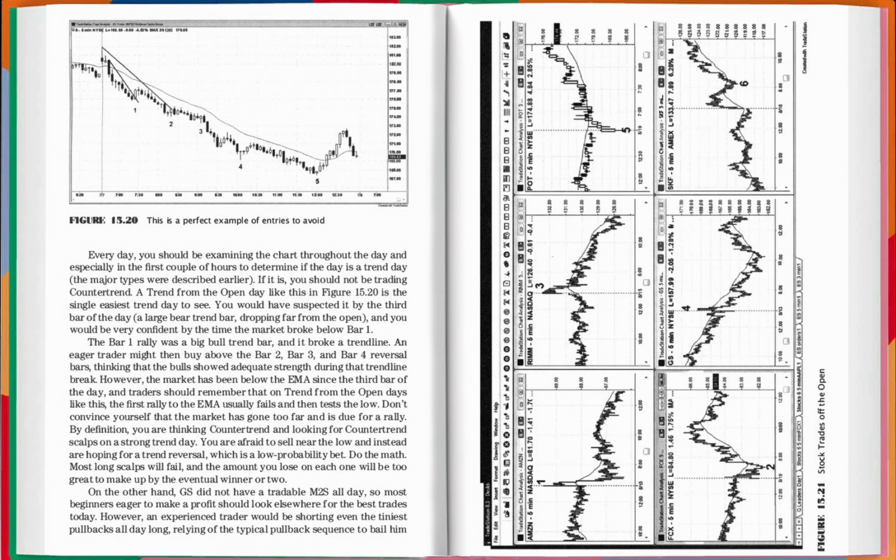Every day, you should be examining the chart throughout the day and especially in the first couple of hours to determine if the day is a trend day. The major types were described earlier. If it is, you should not be trading countertrend.